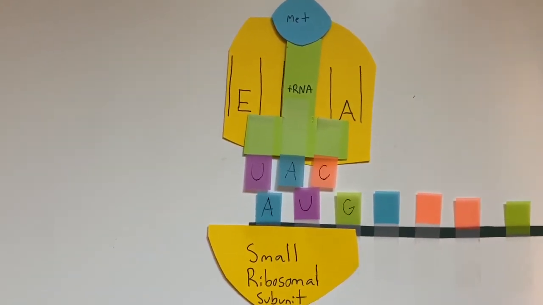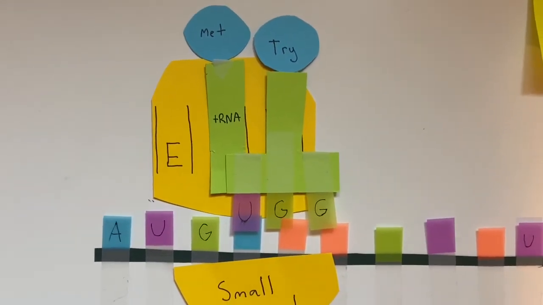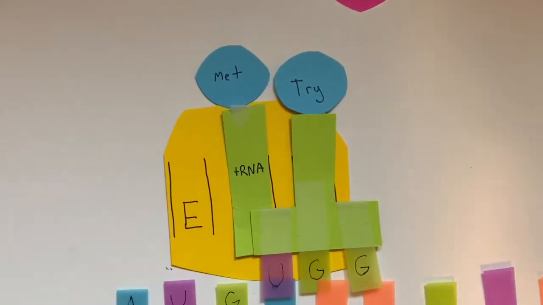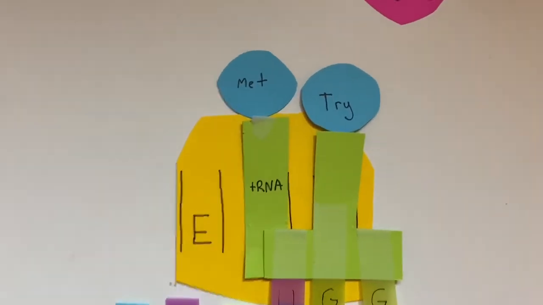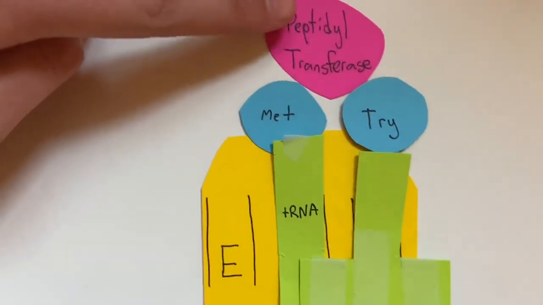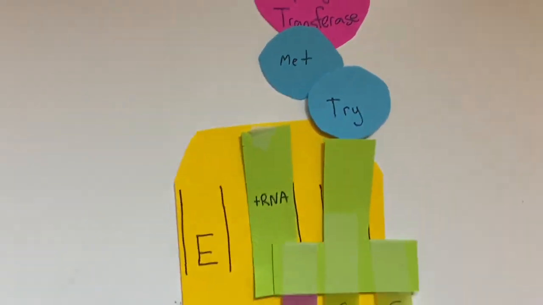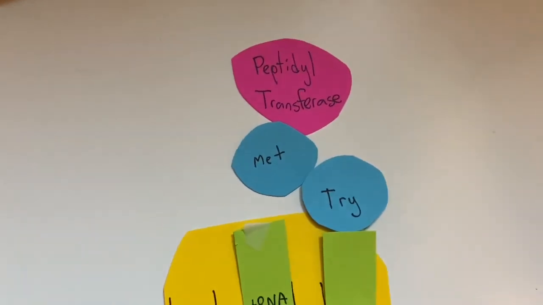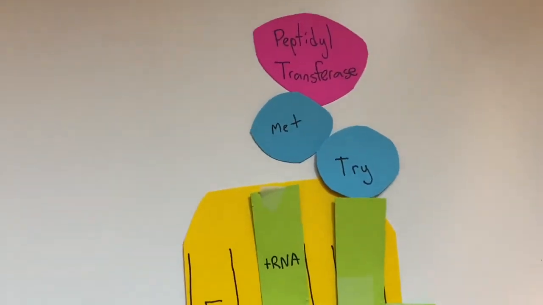The second stage, elongation, starts. Next, tRNA enters the A site. The amino acid that is on the tRNA in the P site forms a bond with the one in the A site thanks to peptidyltransferase. These 2 connect. Peptidyltransferase is the enzyme that helps form the polypeptide chain.